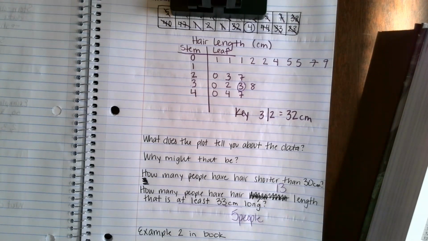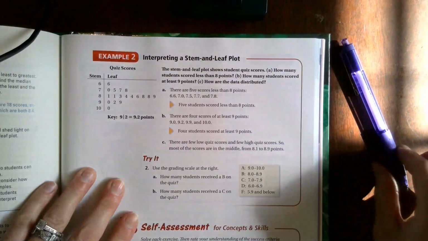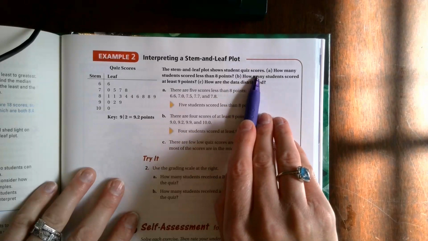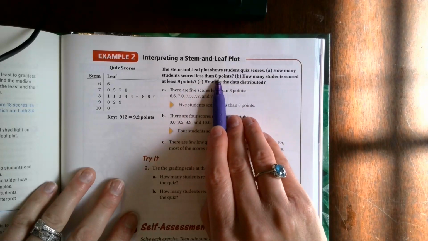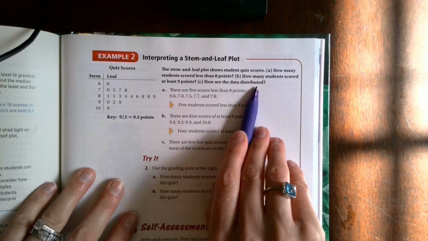I want to look at an example in the book. All right, so looking at example 2 in the book, the stem and leaf plot shows the student quiz scores. How many students scored less than 8 points? How many students scored at least 9 points? And how are the data distributed?